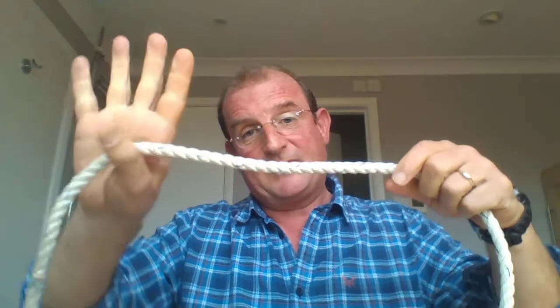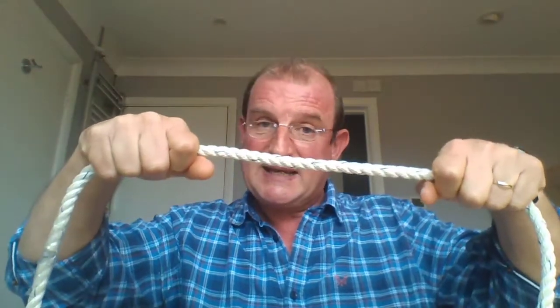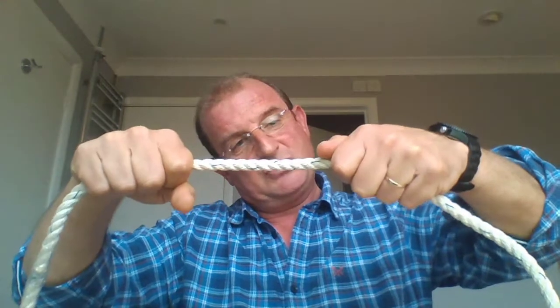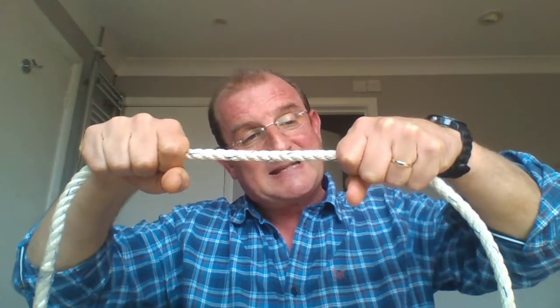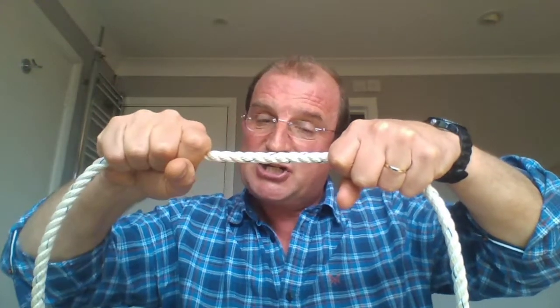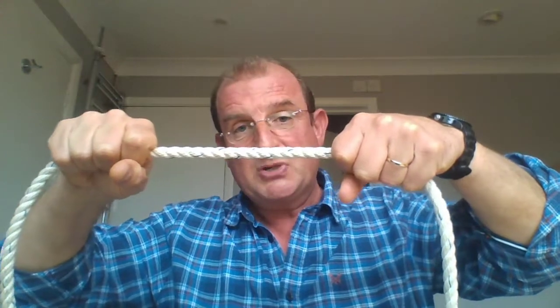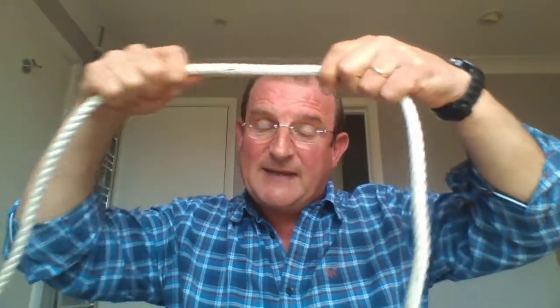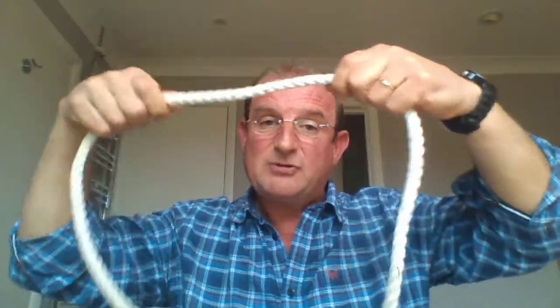The teacher typically acts as the battery and the student acts as the lamp, and the battery makes the charges move through the lamp, just like the teacher's hand makes the rope move through the student's hand. And the key thing is the rope just goes round and round and round.